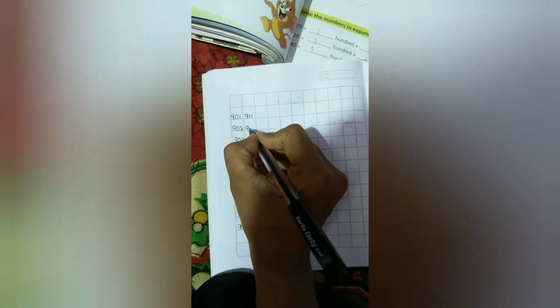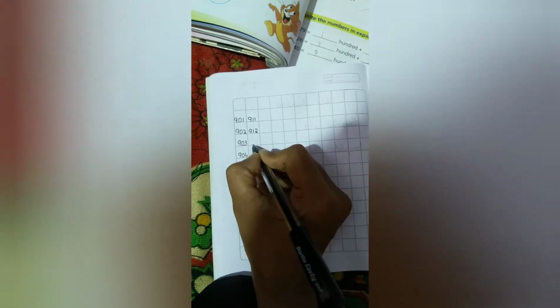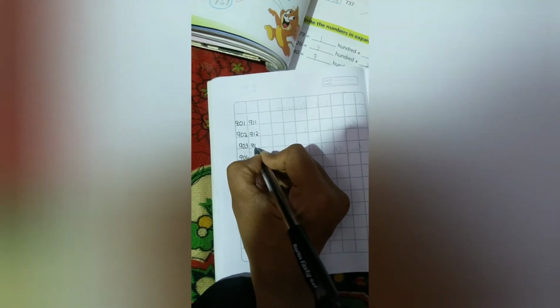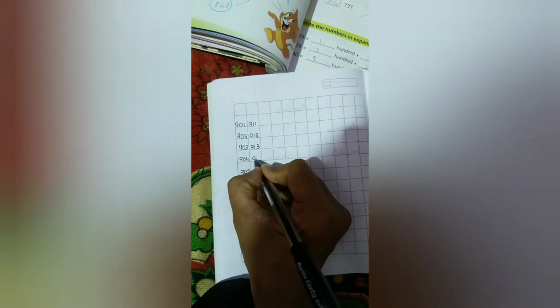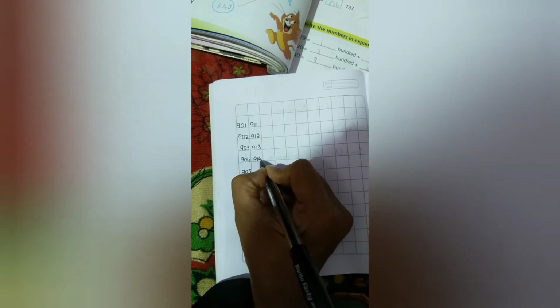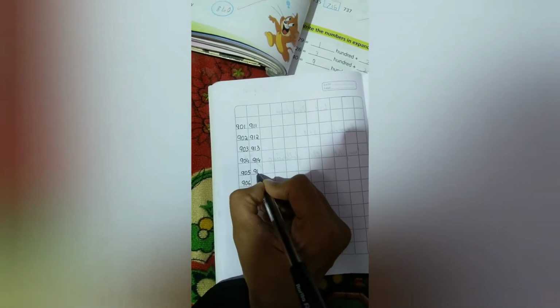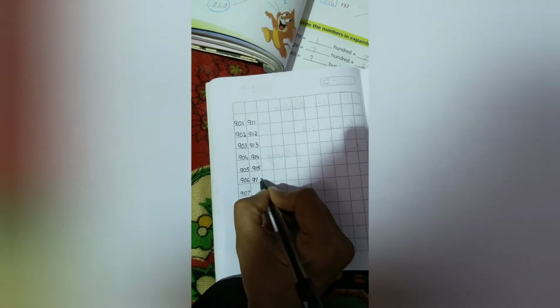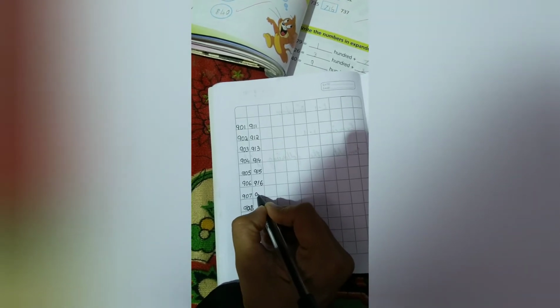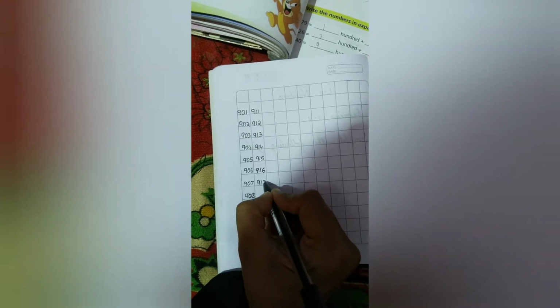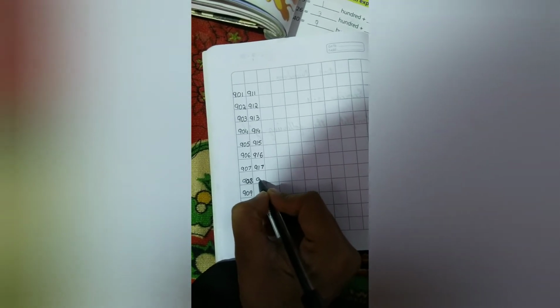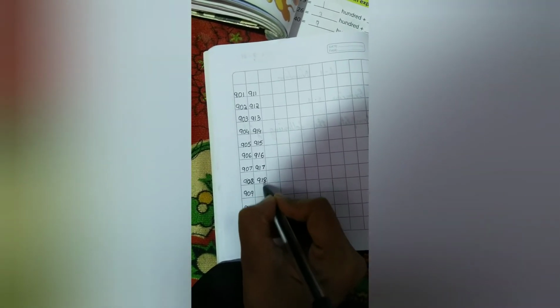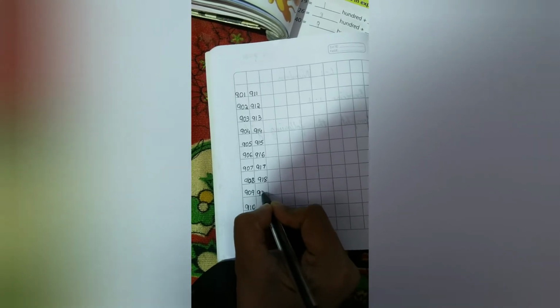After 910, you start with the next line here for 911. 911, 912, 913. Students, be with me. Tell the numbers and then write it. 916, 917, 918, 919, 920.